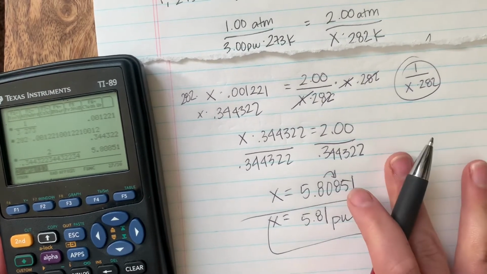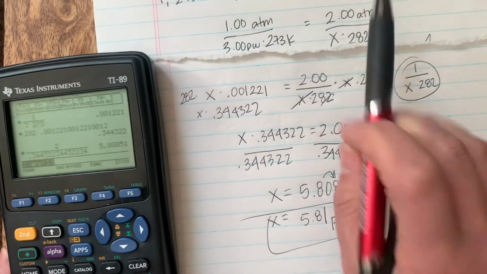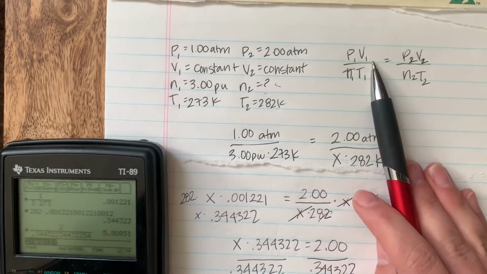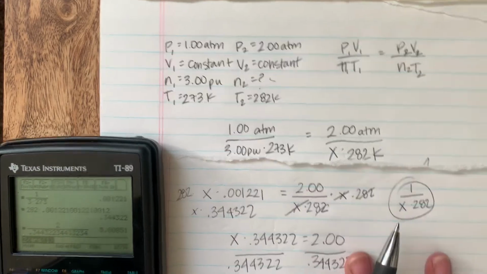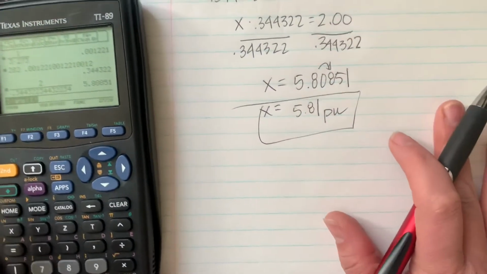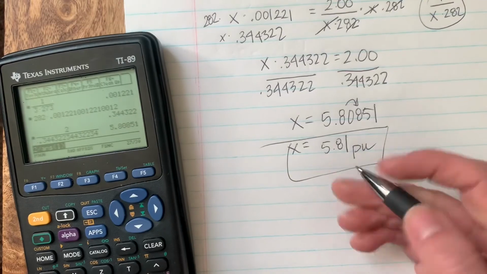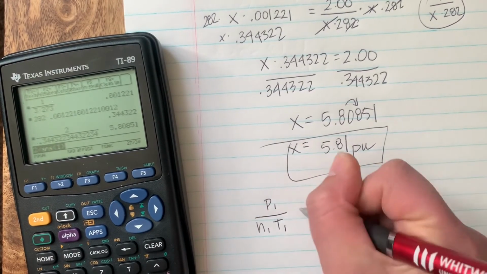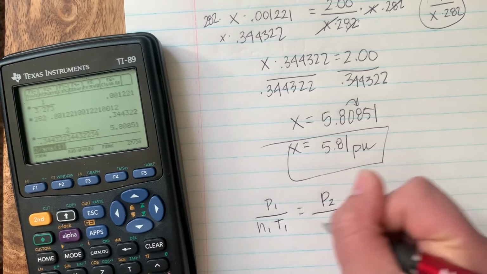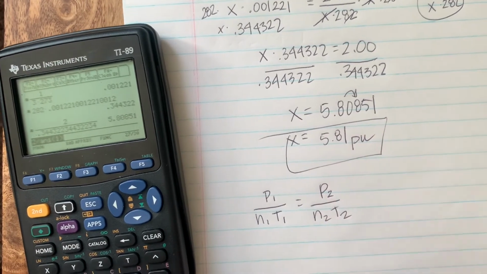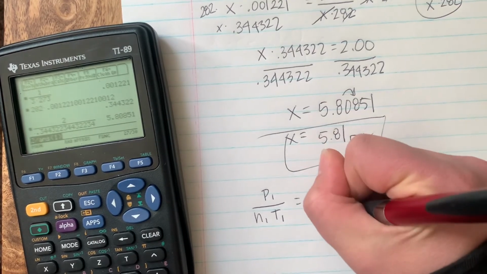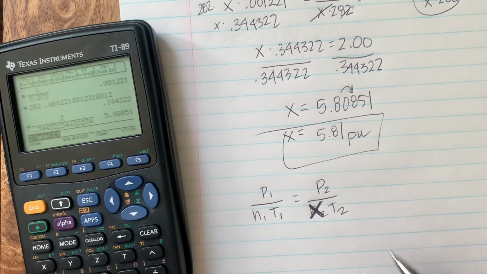Now, another way, sometimes people get confused with the numbers. They just want to rearrange the equation first, do the algebra with the letters, and then plug in all the numbers. That can be easier for people's brains. So here's how we would do this. You would write out your equation. And then just make sure you know what you're solving for. So what I might do is replace it with a big X like this. Okay, and know that you're solving for X.